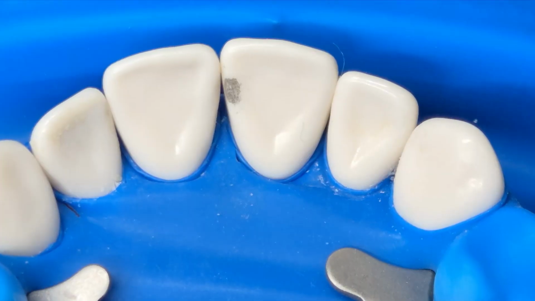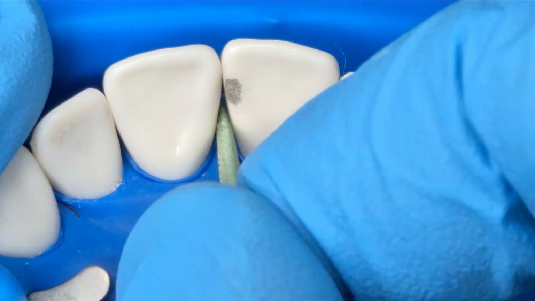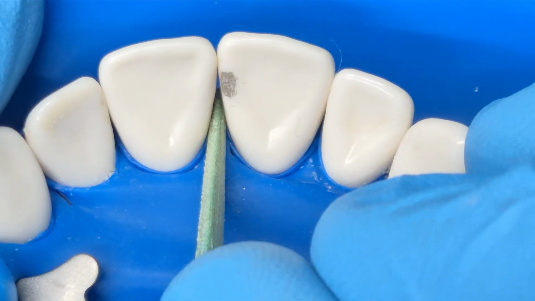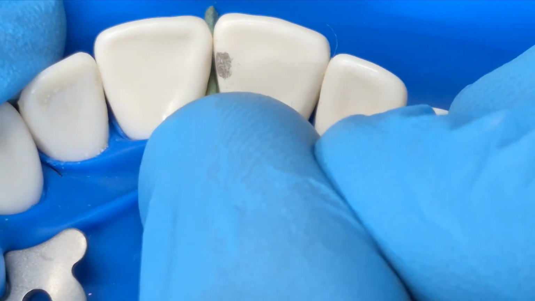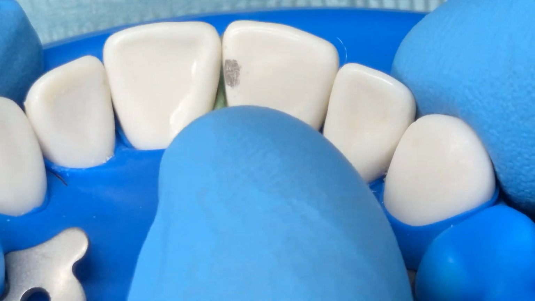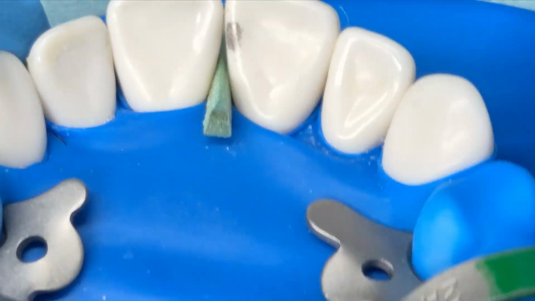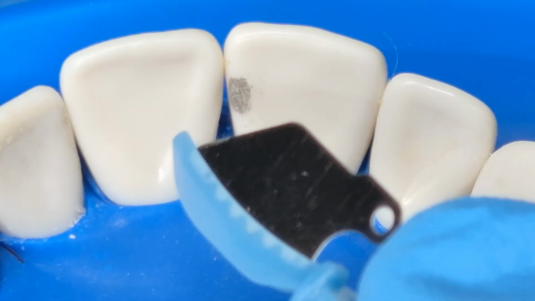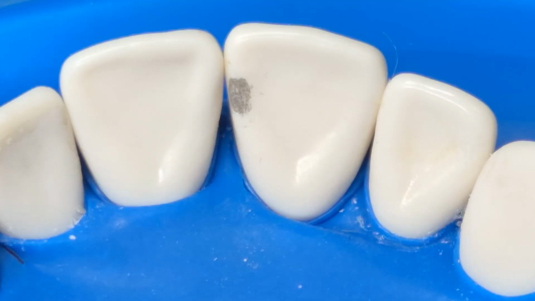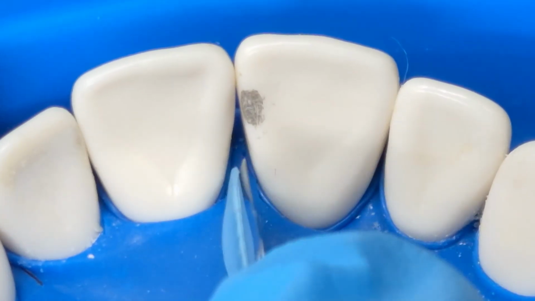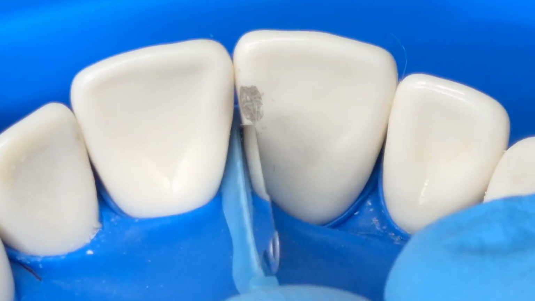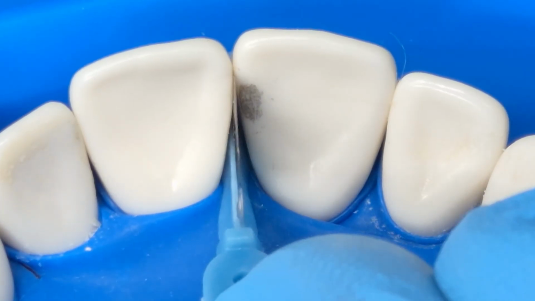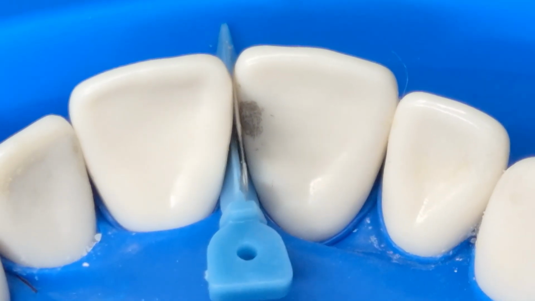Before starting the prep, the adjacent tooth must be protected. One method is to place a wedge to provide some separation and therefore reduce the likelihood of adjacent tooth injury. We're using products like a wedge guard that has a metal piece as an additional protection. In both cases, these techniques are not a guarantee to protect the adjacent tooth, so please keep that in mind.